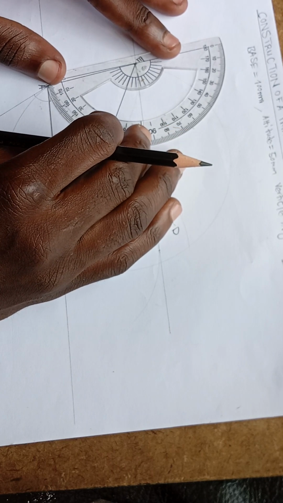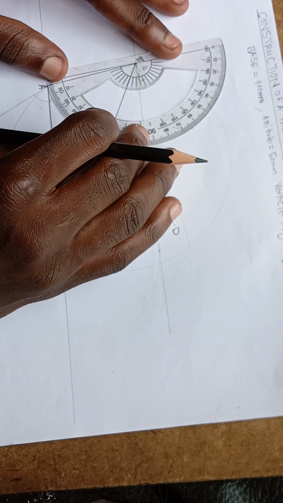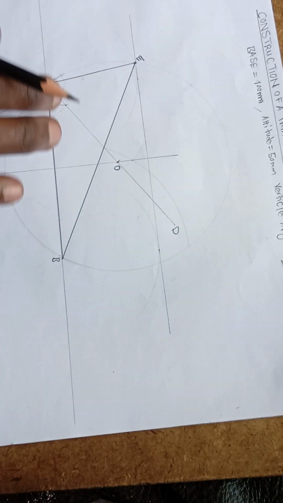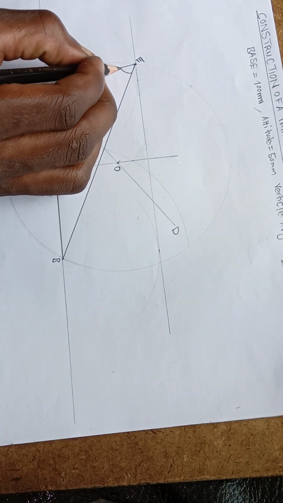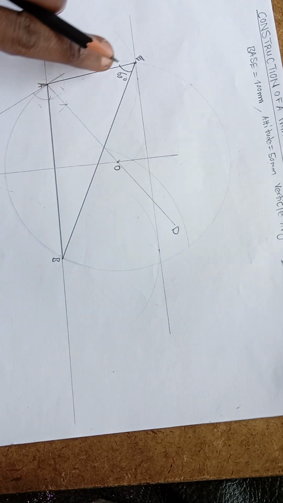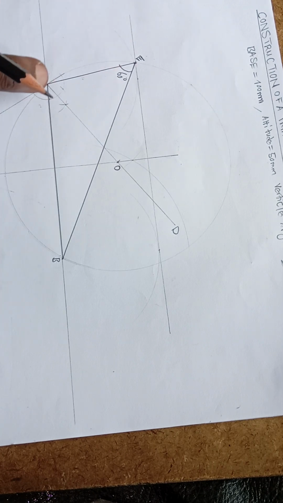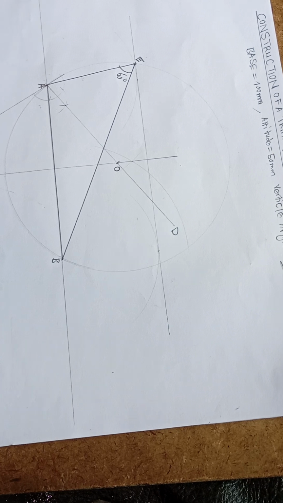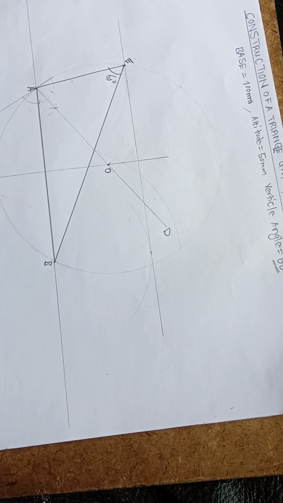So as you can see, this is 60 degrees, which is the vertical angle here. Which means you've got a 60 degrees angle here and there, like that. So that's all about the construction of a triangle given the base, the altitude, and the vertical angle. Thank you.